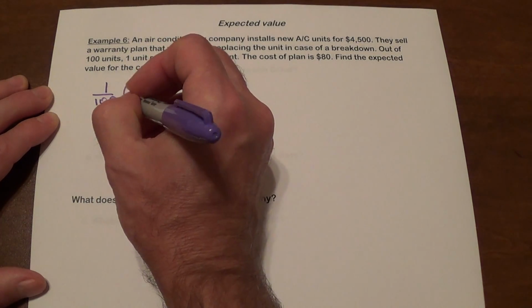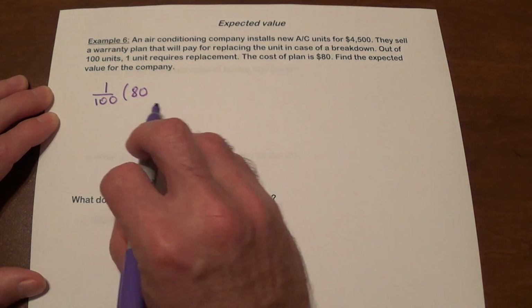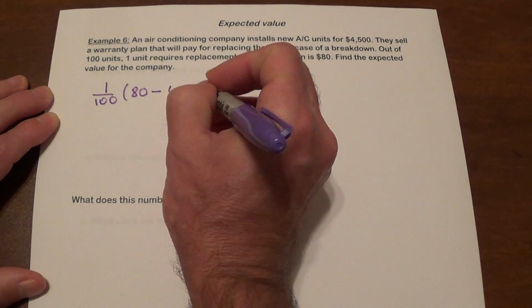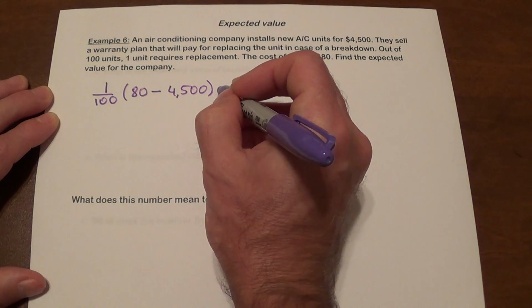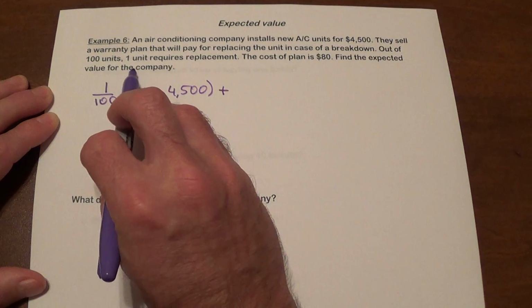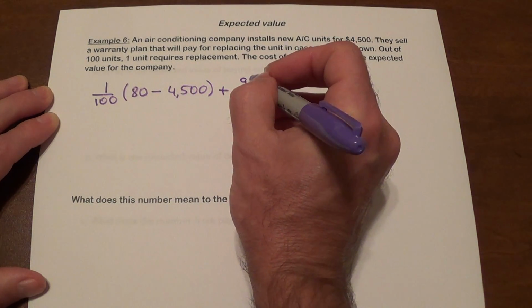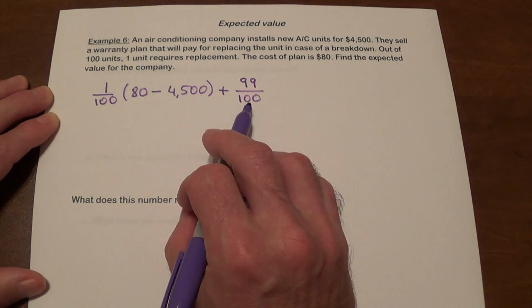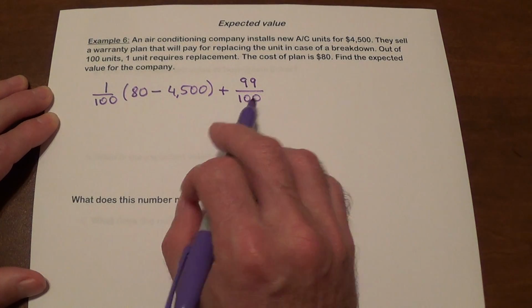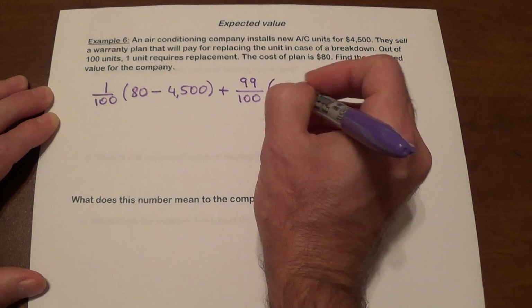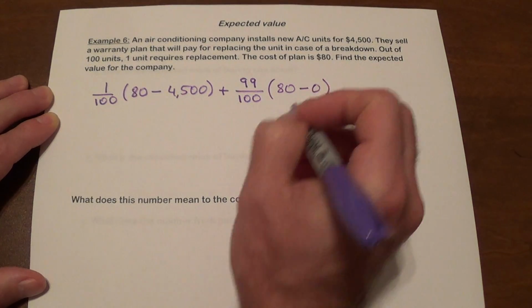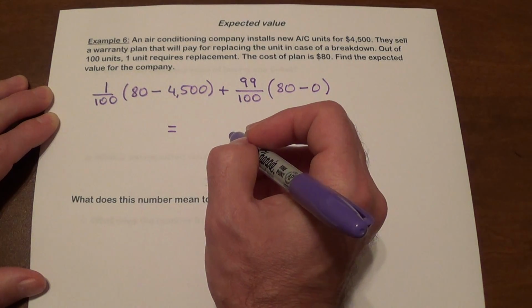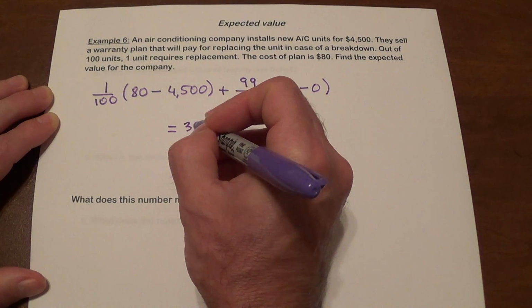For the company, they're still getting the $80 that you pay to purchase the plan, and they will have to pay out $4,500 because they will have to replace the unit. Plus, 1 unit requires replacement, 99 other units are not going to require replacement, so 99 over 100 is the probability an AC unit is not going to break down. In this case, they still keep the $80, but they pay nothing. So you substitute, you put it in the calculator, and you're going to get 35.